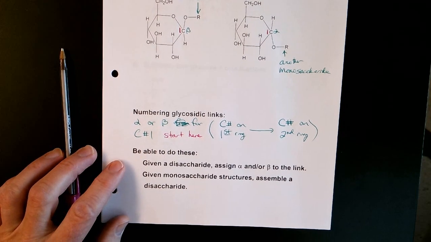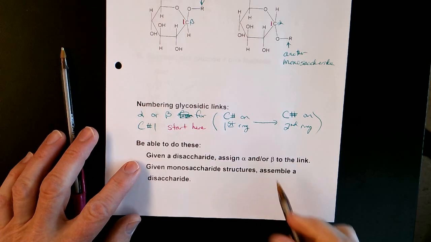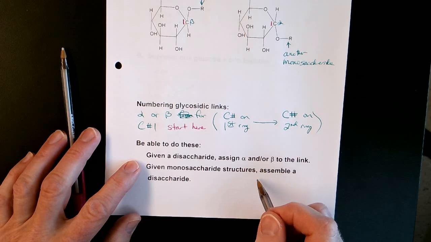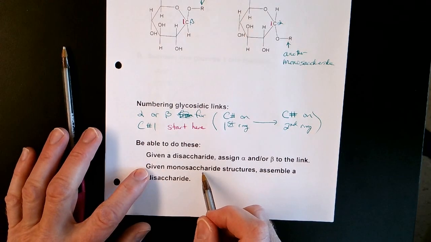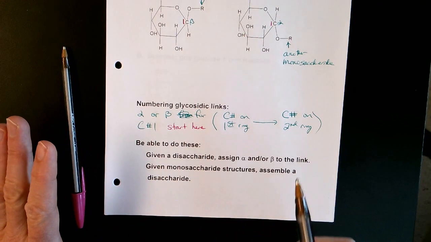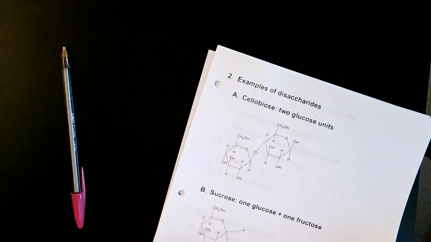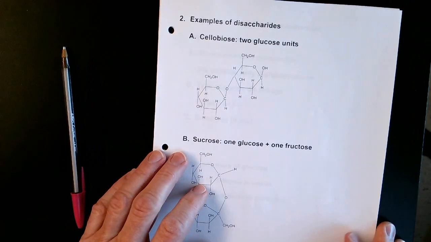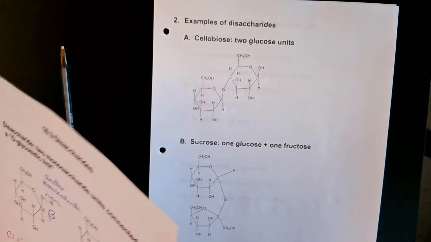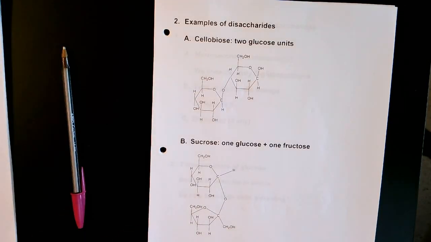So here's what I'd like you to be able to do for this class. If you're given a structure, be able to call it alpha or beta. That's pretty standard so far. And if you're given a monosaccharide structure, or more than one, be able to put together a disaccharide. And here's the way that would work. Okay, you don't want to go memorizing the structure of glucose at this point. But let's talk about how the names and the structures would work together.